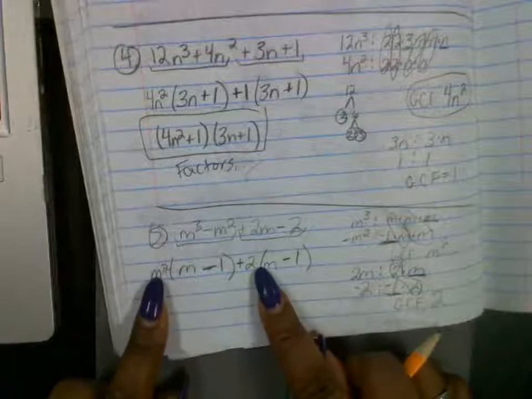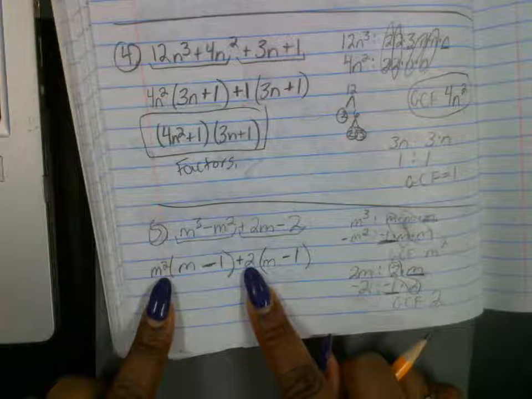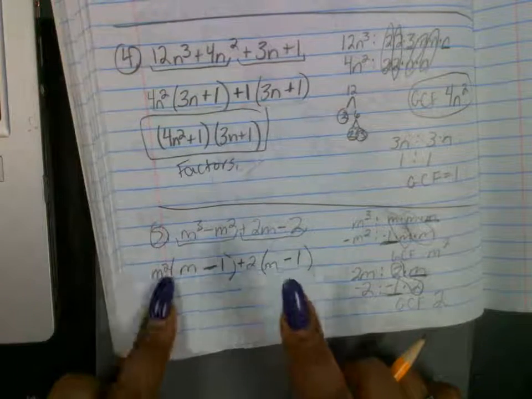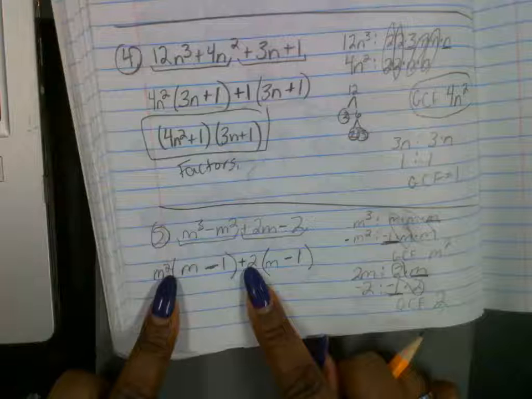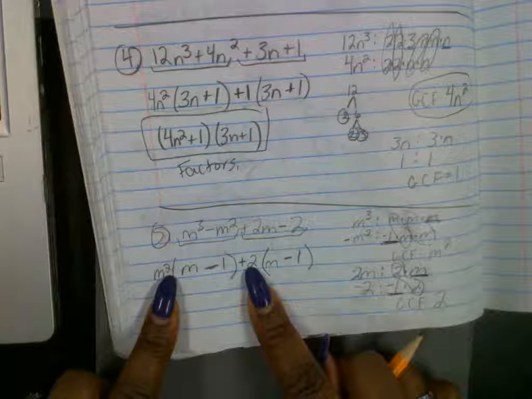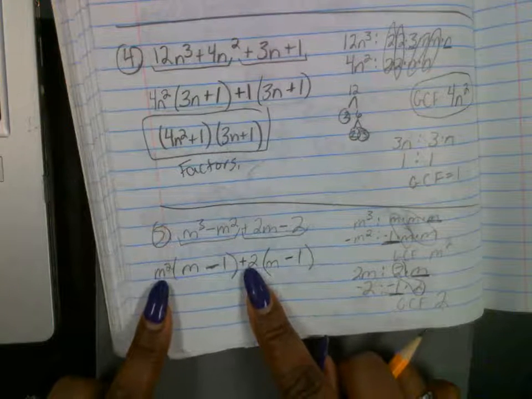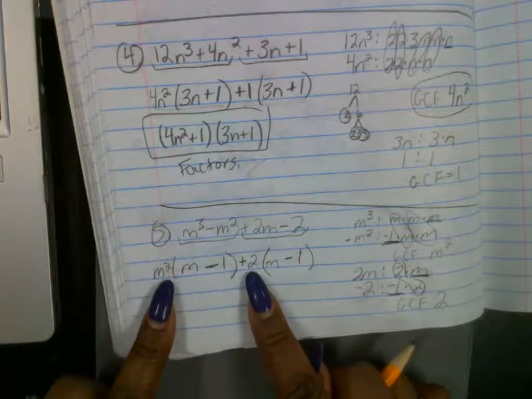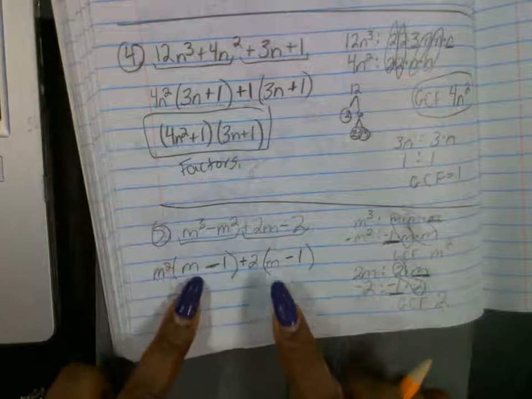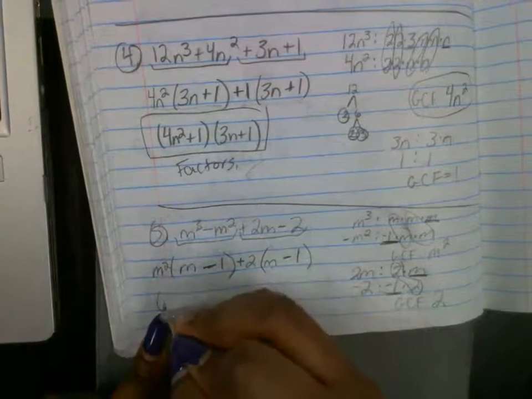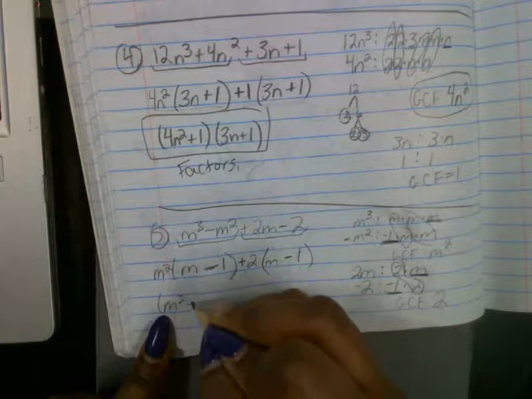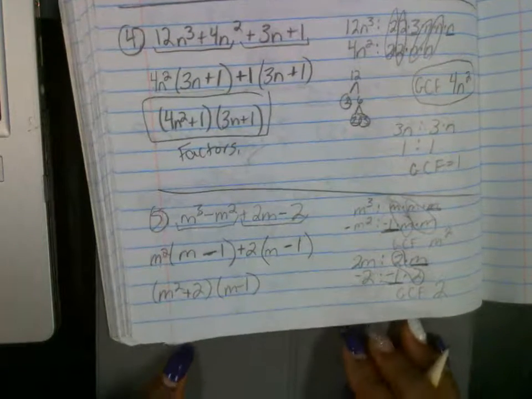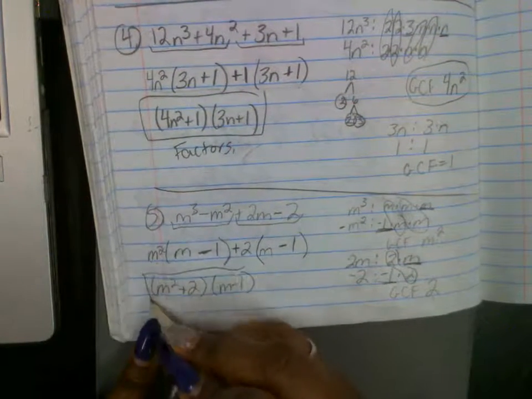What do we notice about these two terms here? They're the same. No, these are not the same. Oh. They're being multiplied by the same binomial. So since they're being multiplied by the same binomial, you could put them in the same parentheses together. And then have it being multiplied by the same binomial. These are my two factors.